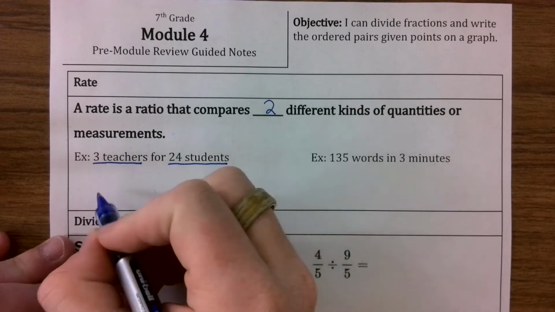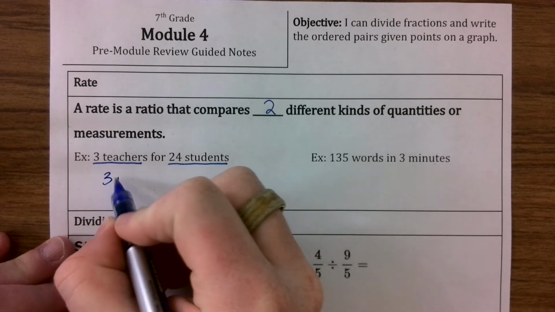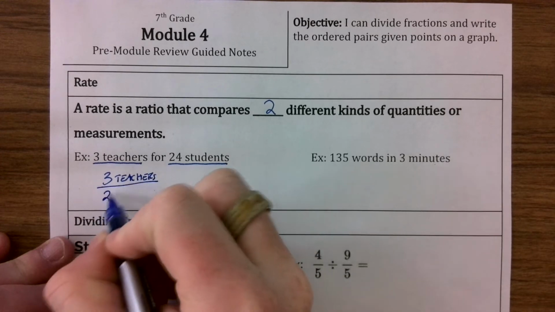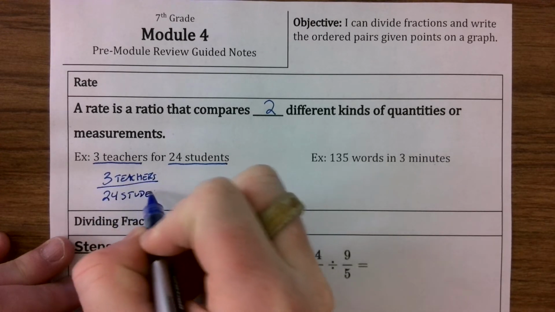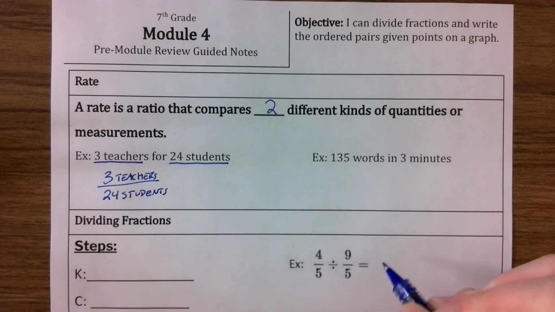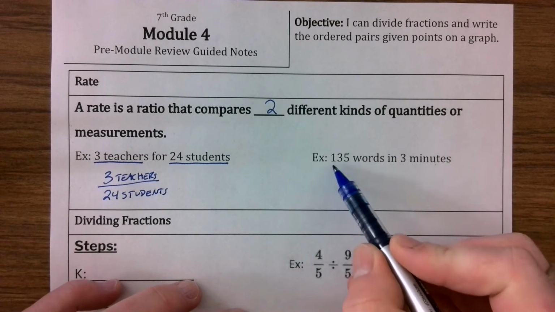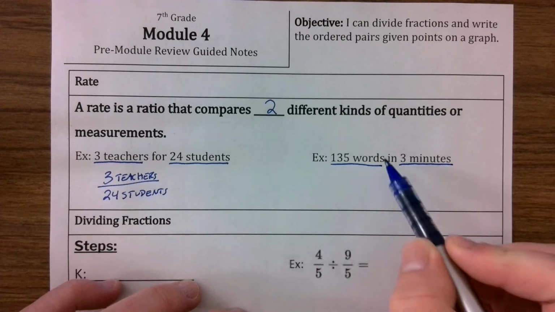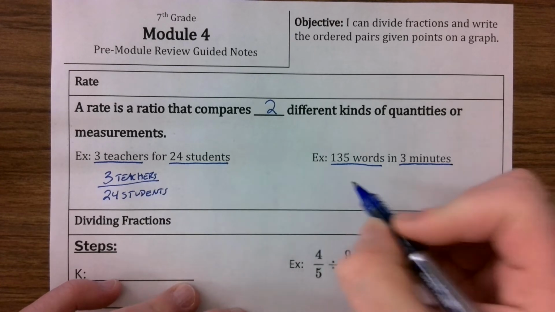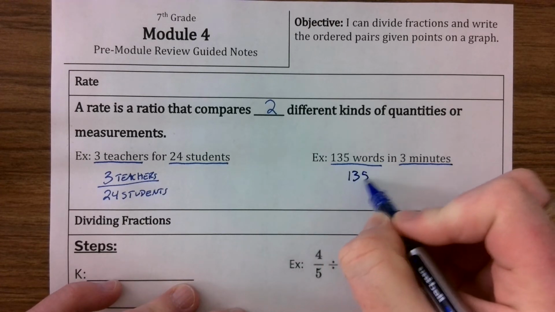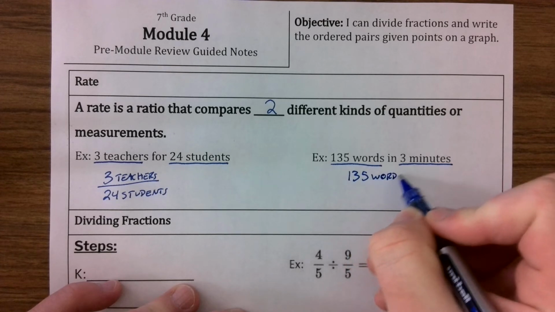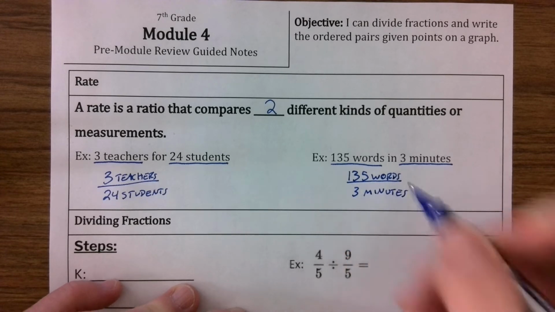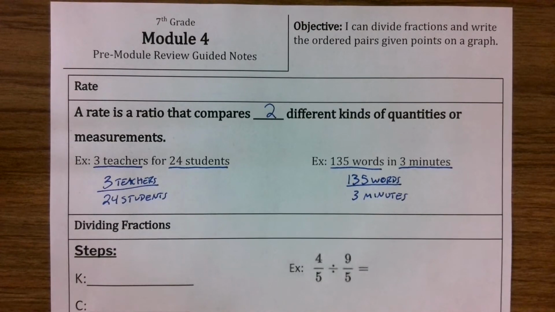So you could write this as a fraction, 3 teachers, 24 students. Here we have 135 words in 3 minutes. Comparing different things, words to minutes. We set this up as a fraction, it would be 135 words in 3 minutes. So, you're going to work with rates this unit.